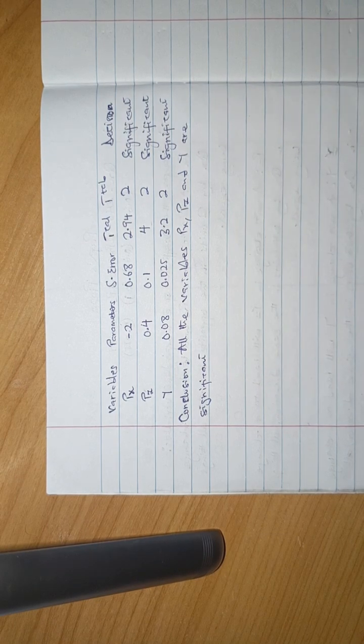So the conclusion is that all the variables px, pz, and y are significant to the model. Okay, they are all significant.